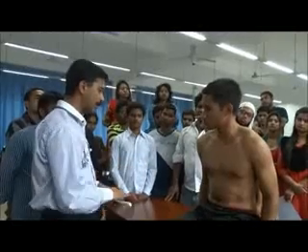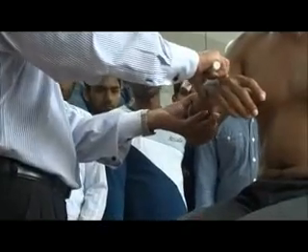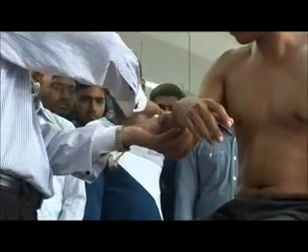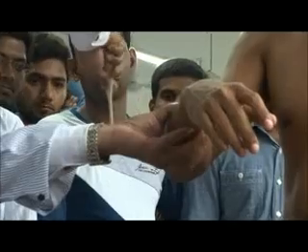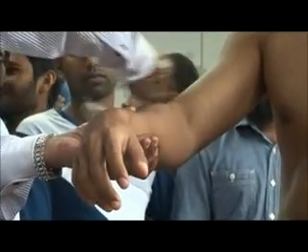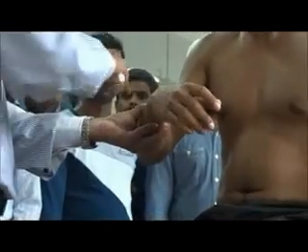And then triceps jerk. Triceps jerk you need to check. You flex the elbow and then you feel the tendon, that is the tendon of the triceps muscle, and then just tap onto the tendon. So this muscle will be contracted and extended. And this is called triceps jerk.